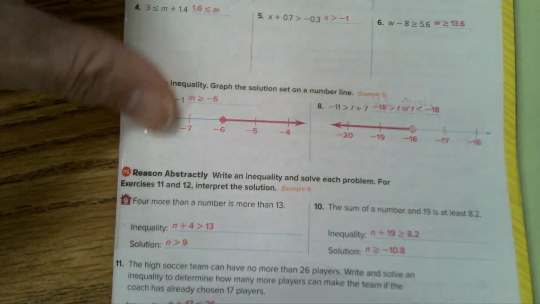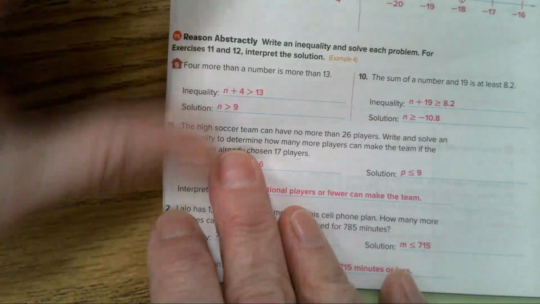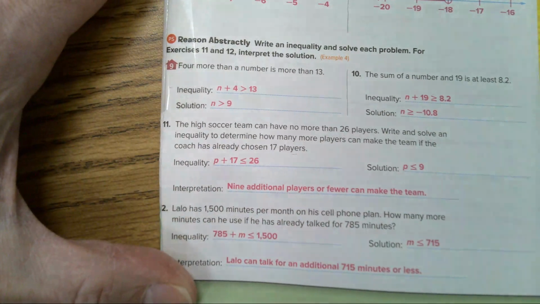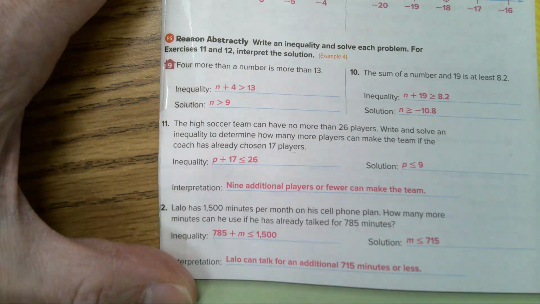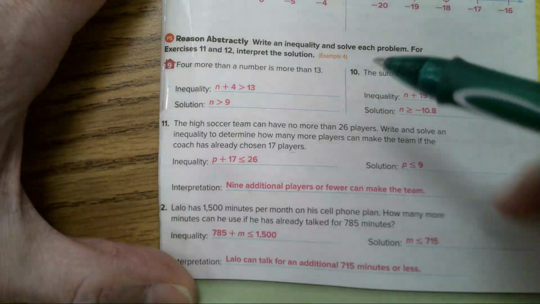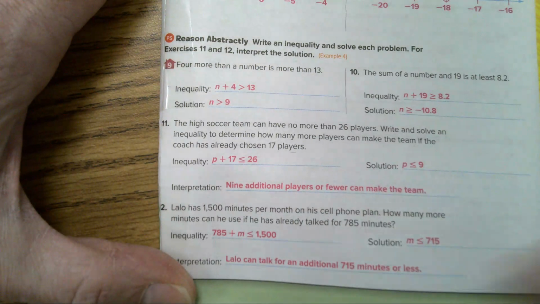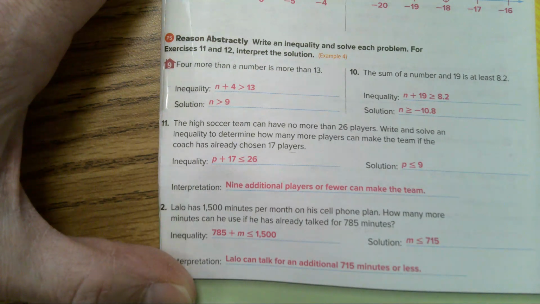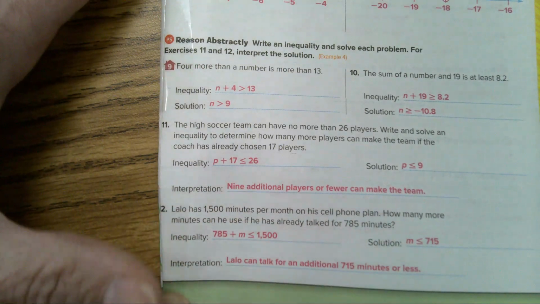All right, in number 9, n plus 4 is greater than 13. N is greater than 9. Number 10, n plus 19, sum means add, is greater than or equal to 8.2. The solution, n is greater than or equal to -10.8. I don't like how the book doesn't line up your inequality signs here. I just think that's a mistake on their part.